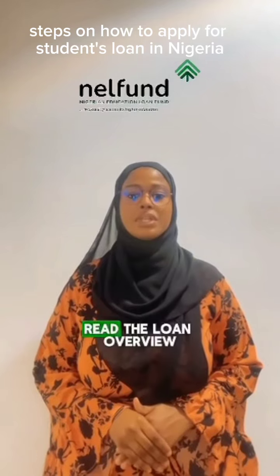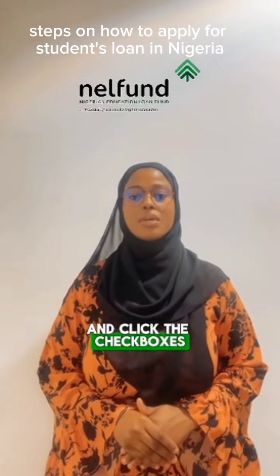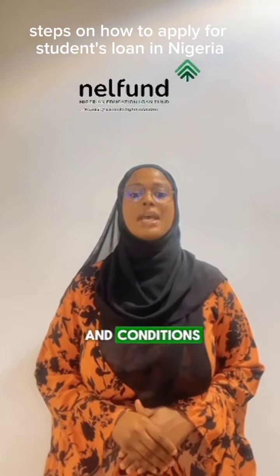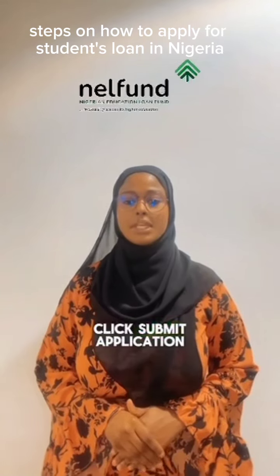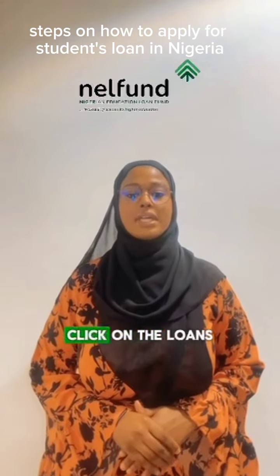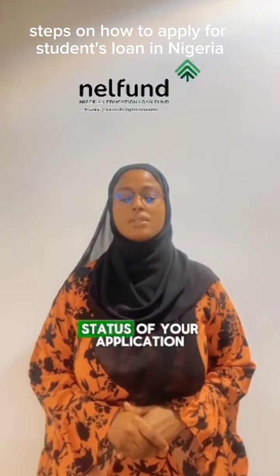Step 4, read the loan overview and click the checkboxes for both the terms and conditions and GSI mandates, then click Submit Application. Step 5, click on the Loans button to view the status of your application.